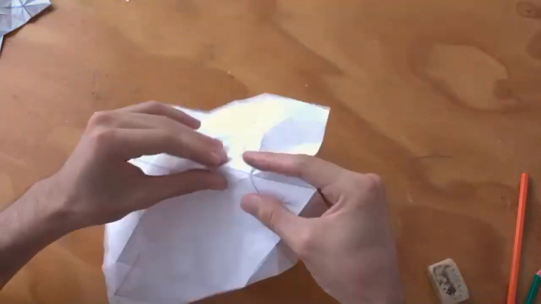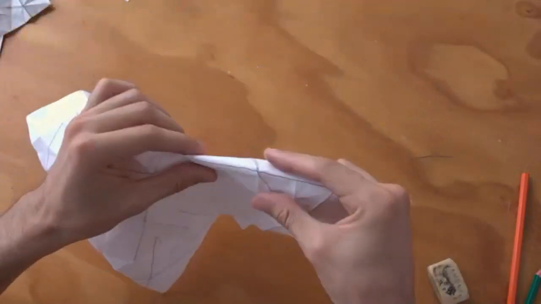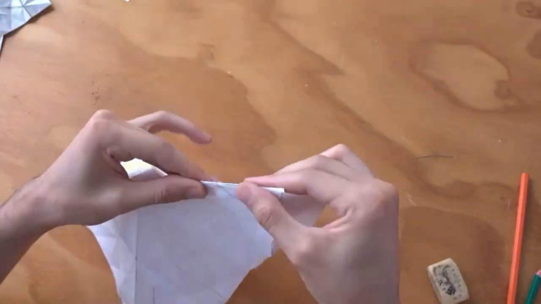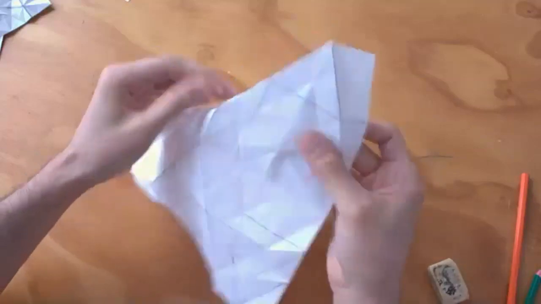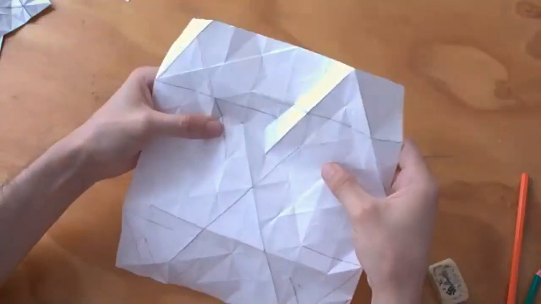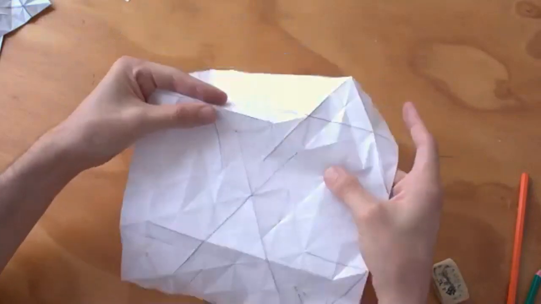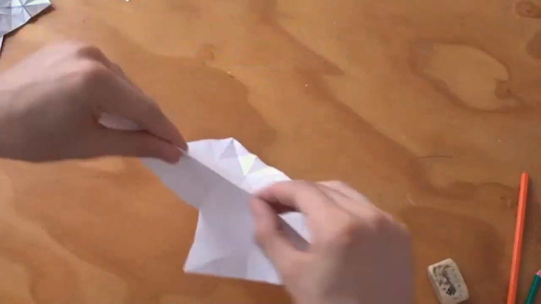Now, I'm realizing that I made a mistake, and my mistake is that the lines of the triangular grid are mountains, and I'm folding these unit triangles into mountains as well. And for it to work, I need them to be valleys, actually. So I'm going to go ahead and just change my triangular grid into valleys.